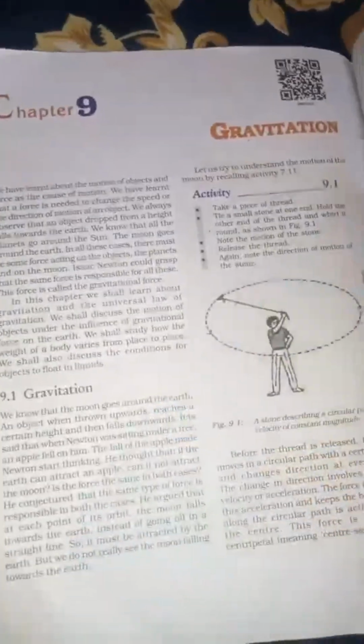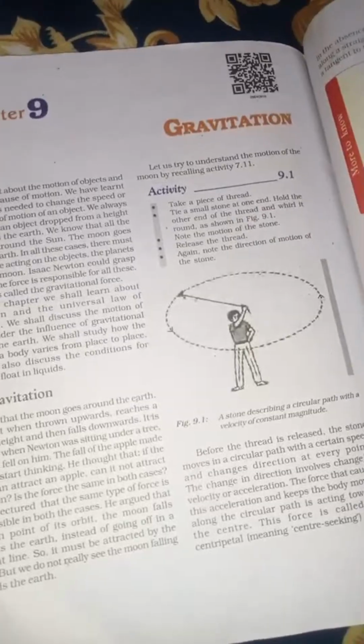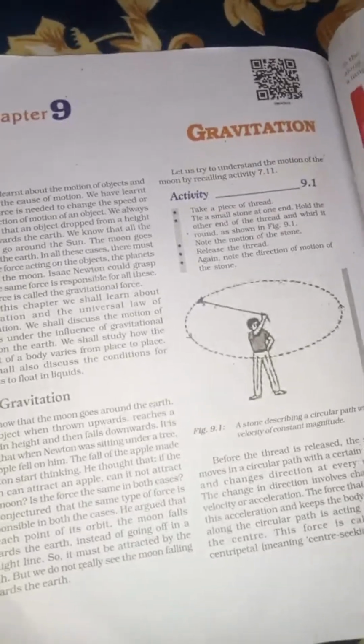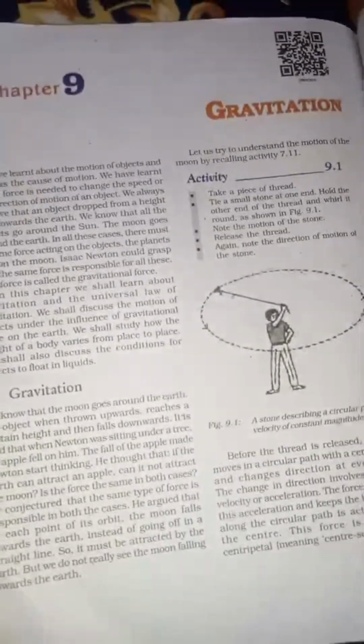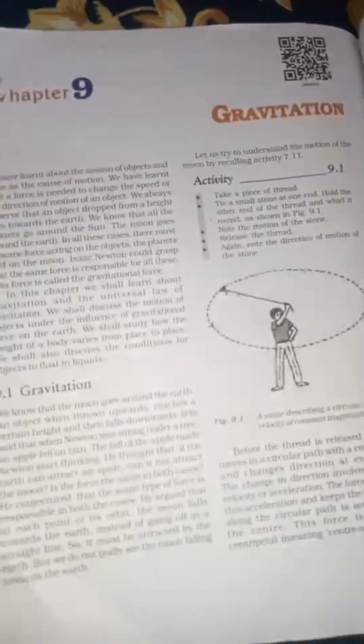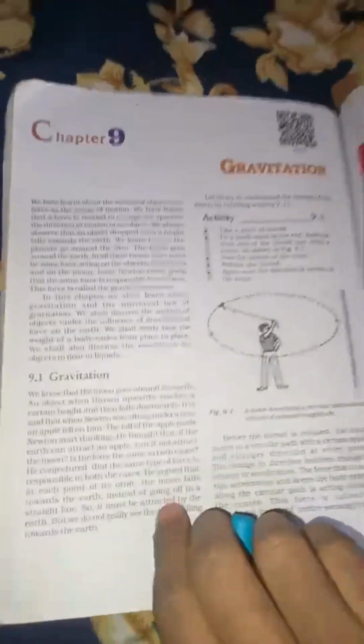Also, the earth uses this force to revolve around the sun, and the moon uses this force to revolve around the earth. Okay, now the second topic is the universal law of gravitation. In this chapter, the universal law of gravitation is a basic term.